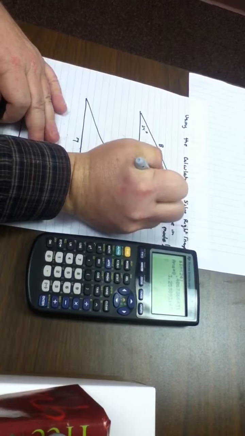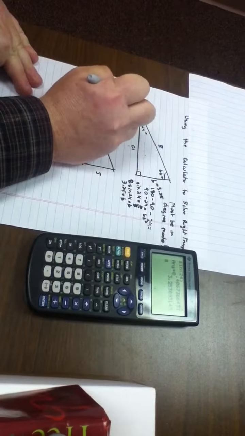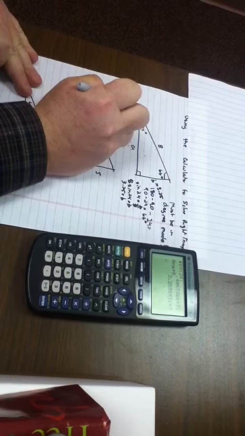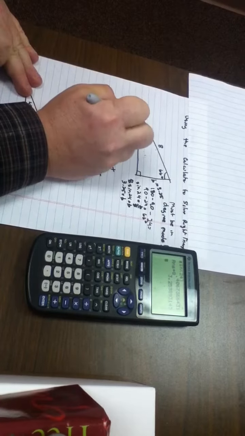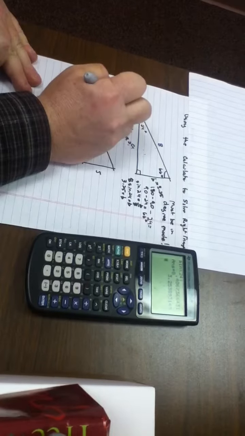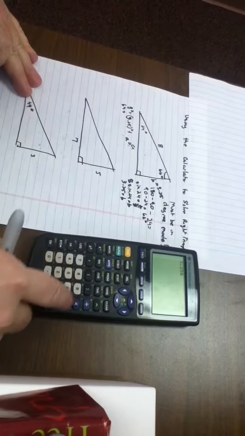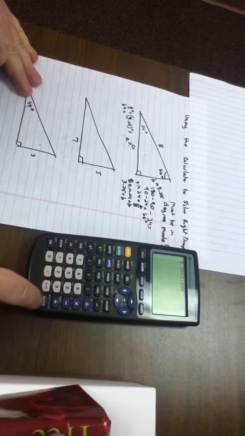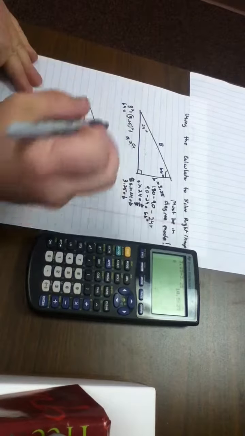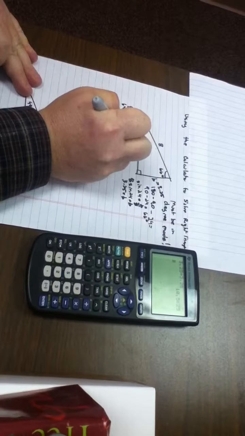Now, I either can use a second trig function if I want to find A, or since I have two of the sides, I can use my Pythagorean theorem and say 8 squared equals 3.25 squared plus, in this case, A squared, and solve for A. 64 equals 10.56 plus A squared.